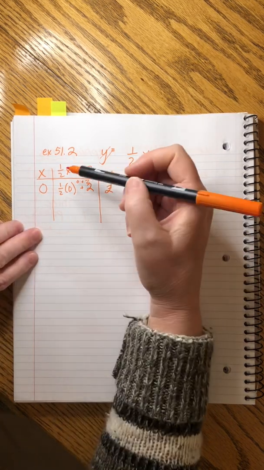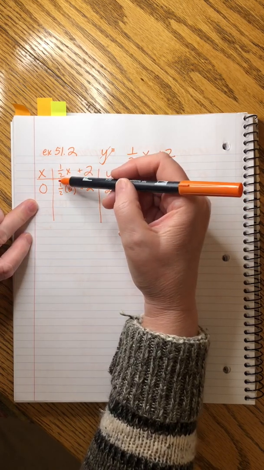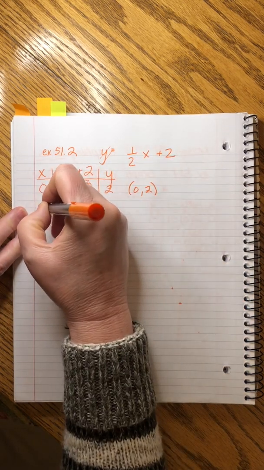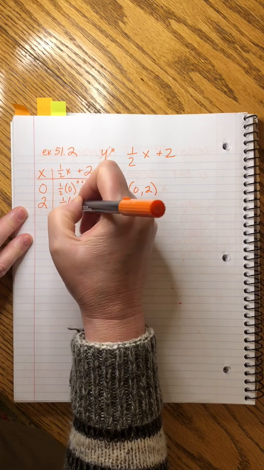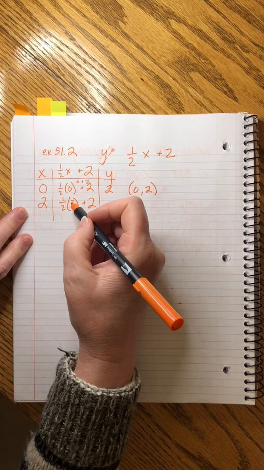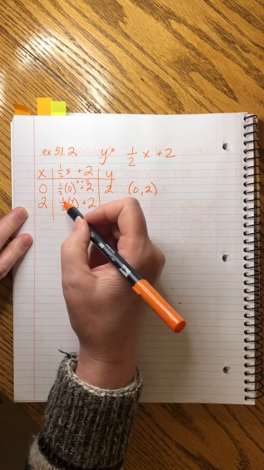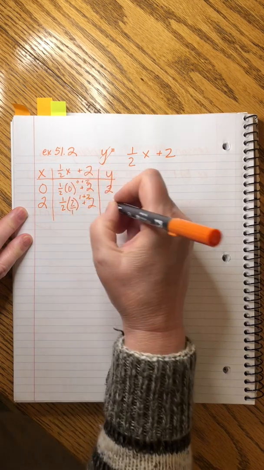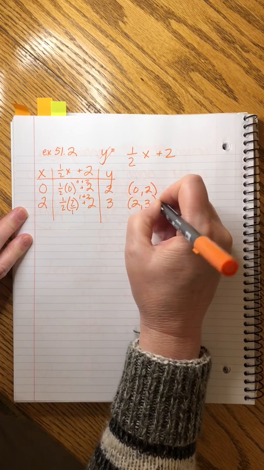Now, I don't want to choose 1 for my next value, because if I choose 1, it would end up being 1/2 plus 2. No. What I'd rather do is choose 2, because look what happens. When we multiply 1/2 times 2, this will reduce to 1, right? Because this is like 2 over 1, so I multiply through. I get 2 over 2, that's equal to 1. So this will be 1 plus 2, 3. That looks like a good one to graph.